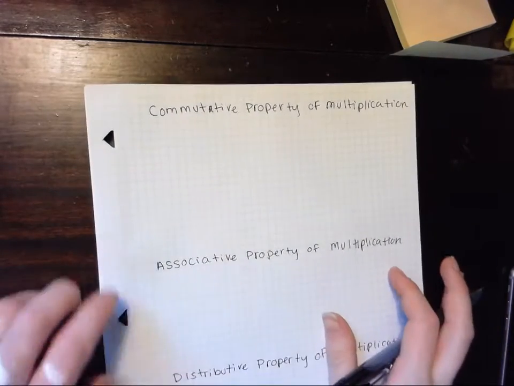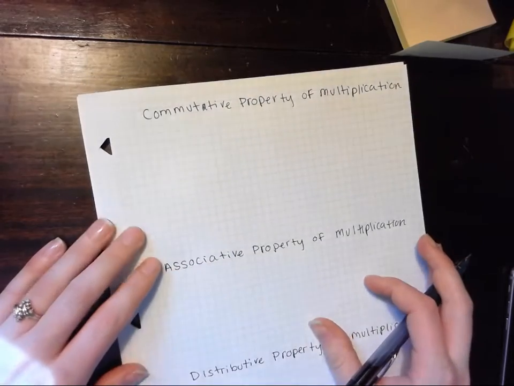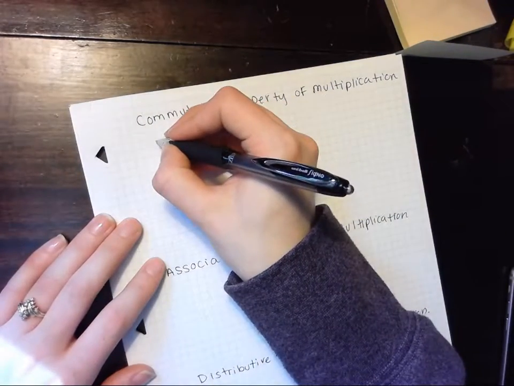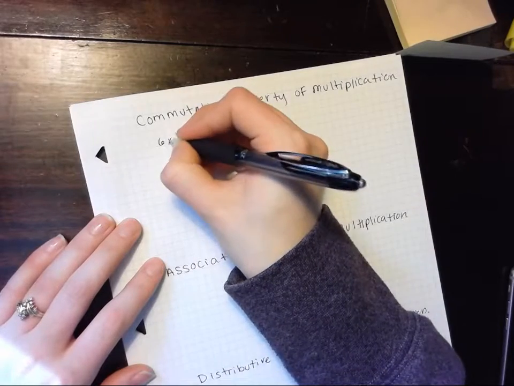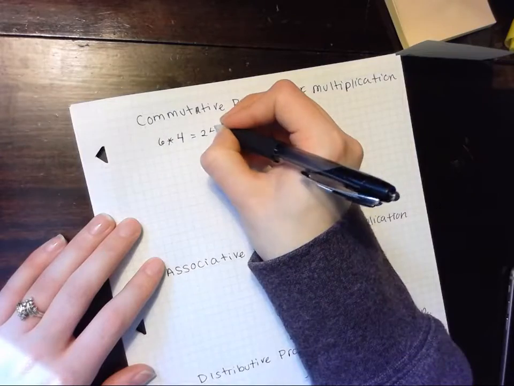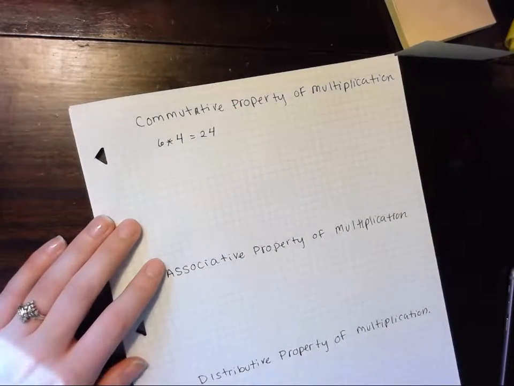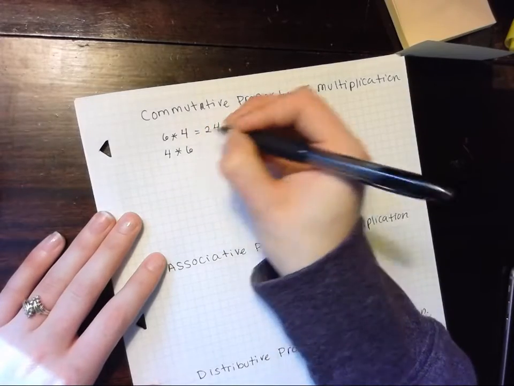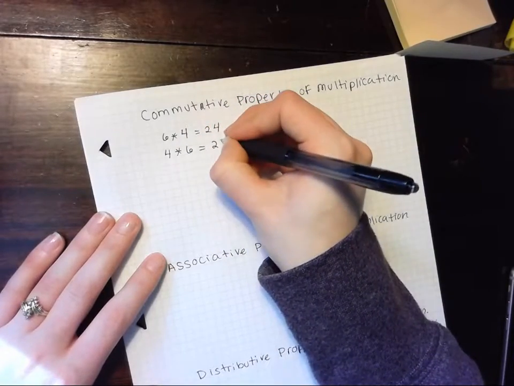Now, the commutative property of multiplication is basically that if you have numbers, for example, 6 times 4, we know that equals 24. If you multiply them in a different order, 4 times 6, you still get 24.